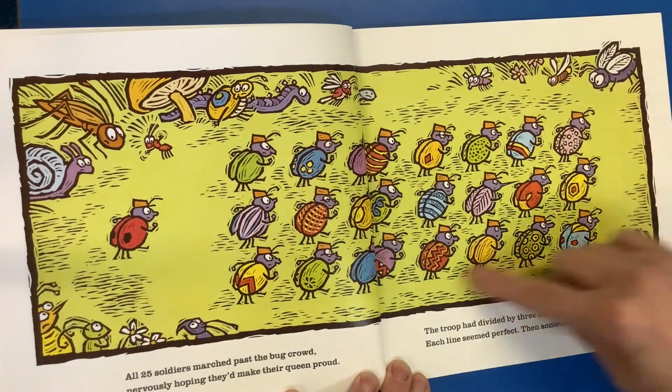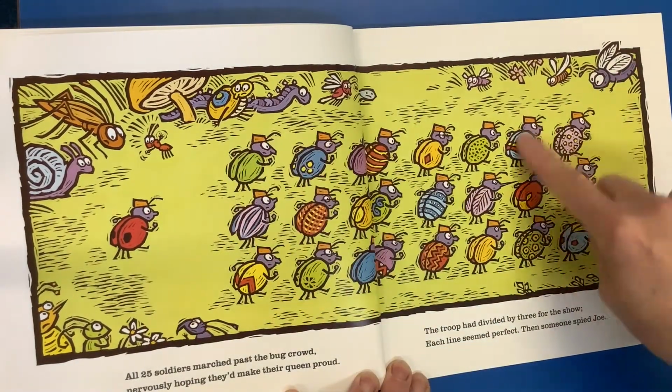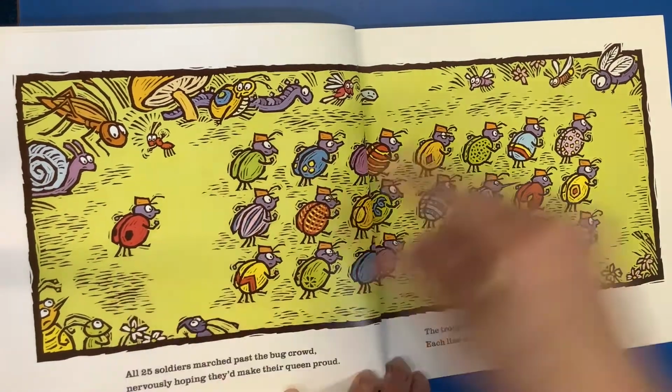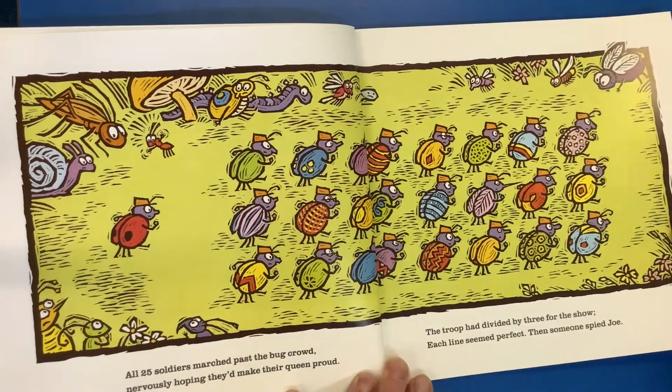So they're in groups of 3 now, all organised in rows of 3. But it doesn't work. When you have 25 altogether, you can't put them in groups of 3.